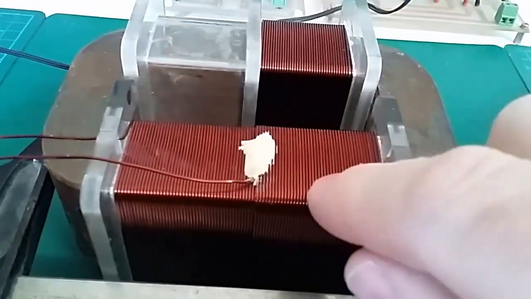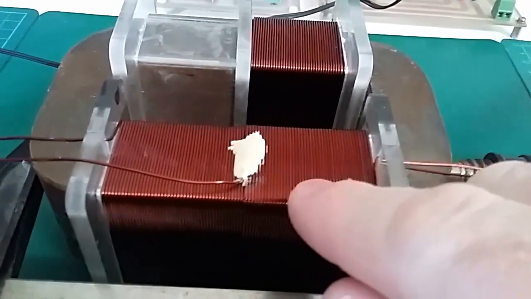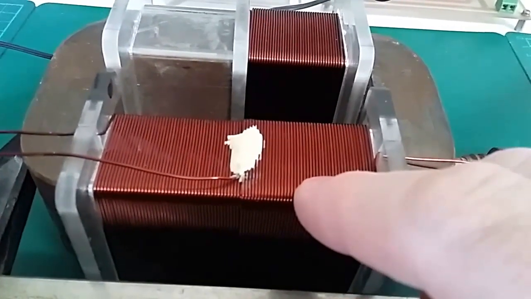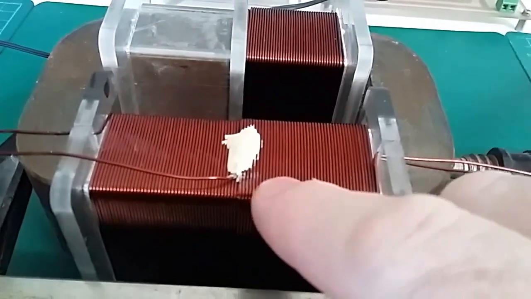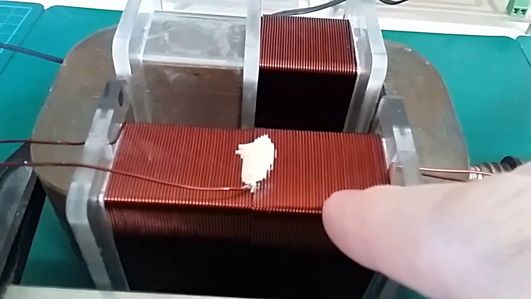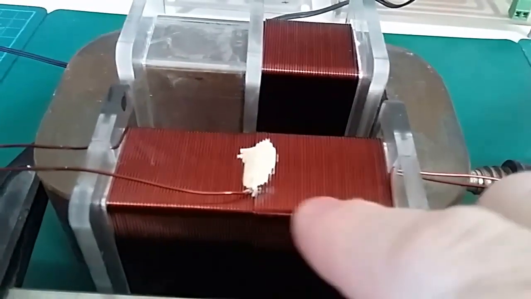Now I just want to point out real quick again, in the past you'll see most of my coils are super huge coils. You'll see lots and lots of turns on them, and there's a very good reason for that. I don't want to go into that yet, but I just want you to keep that in mind.